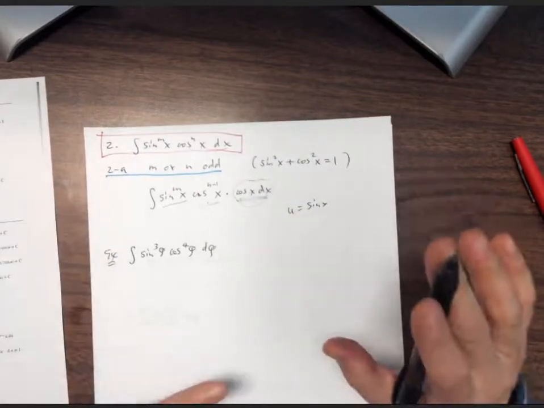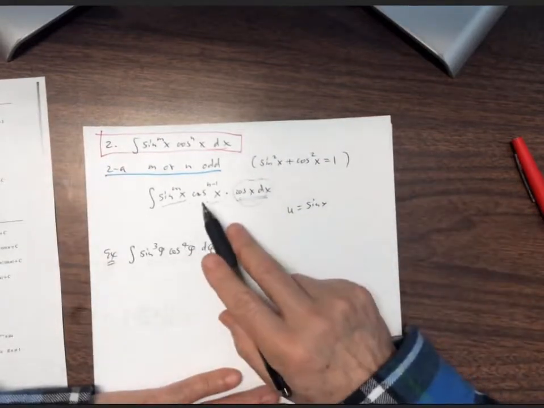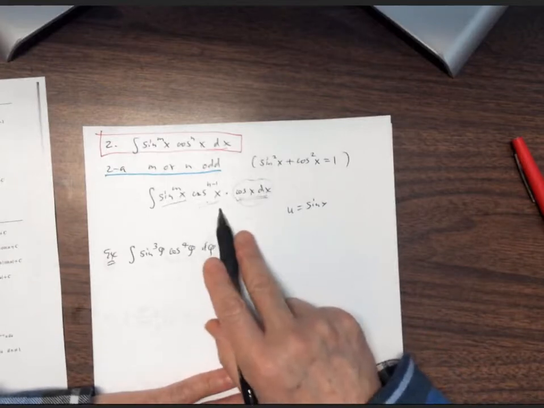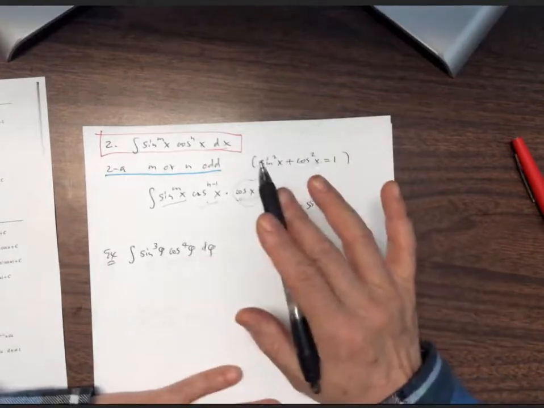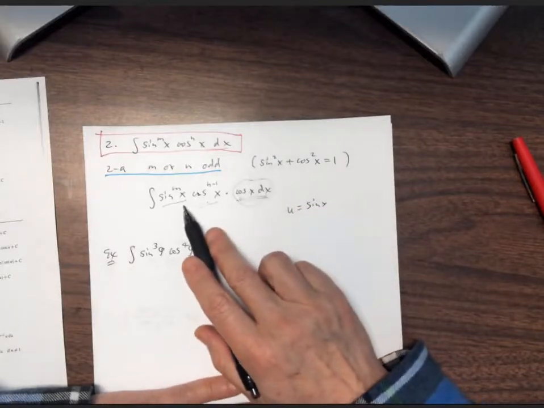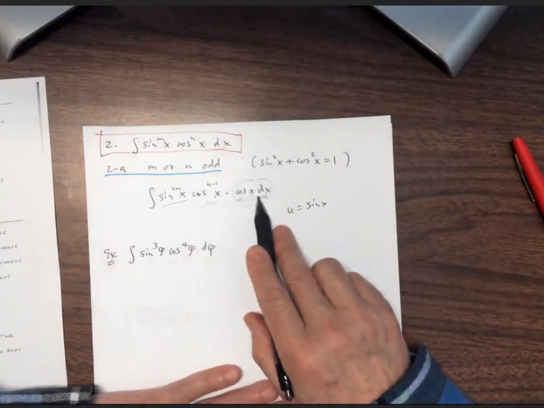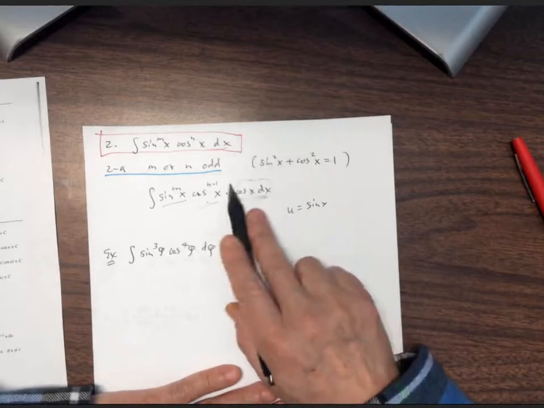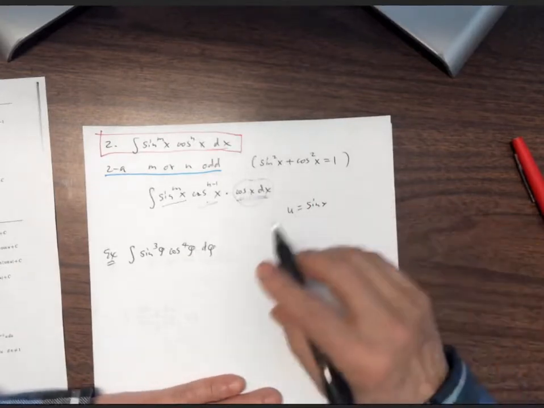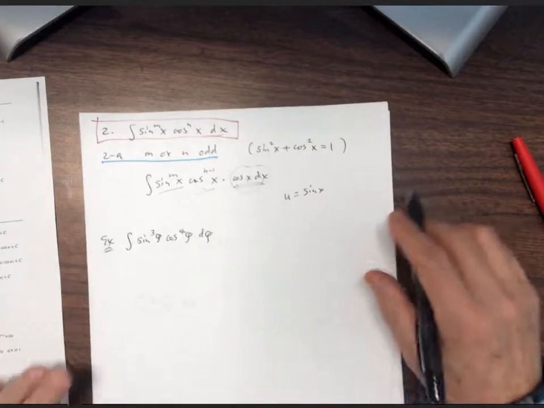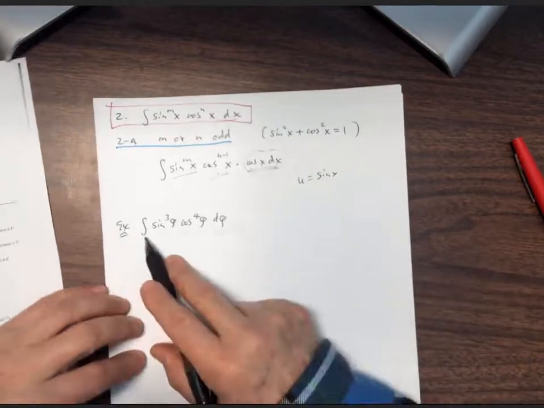Alright, so it's not just how it would work out in this case. Other cases we're going to discuss later on. Some cases we put some trig in the back next to dx. It's because we'll be thinking about some substitution to use. Alright, so let's see an example here.